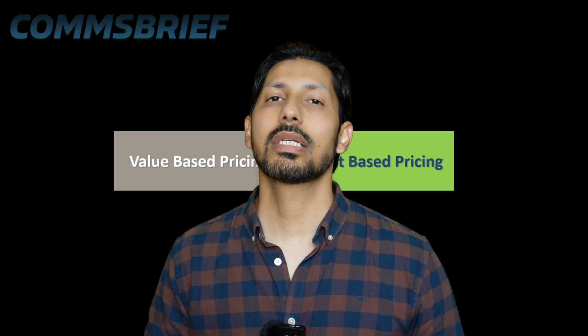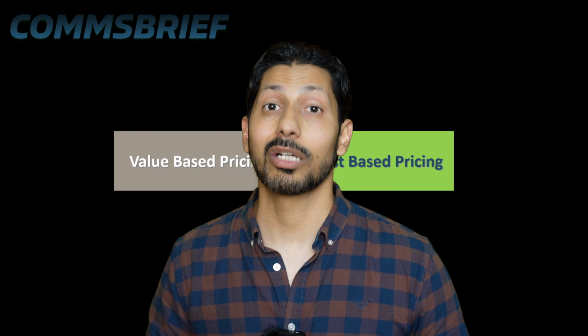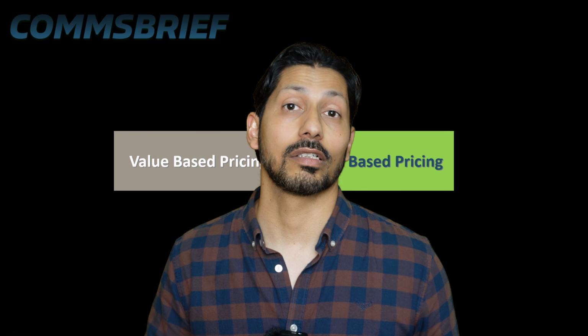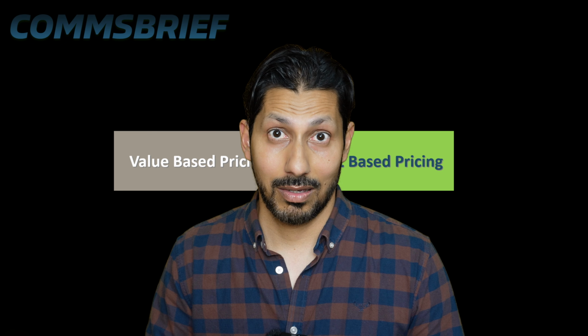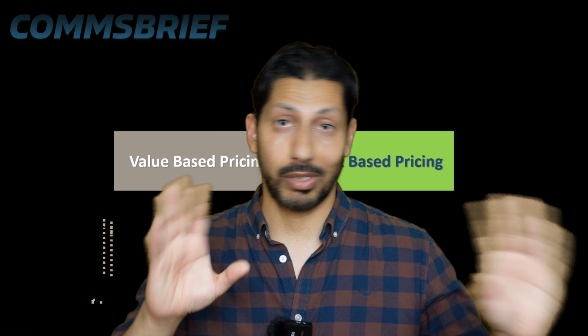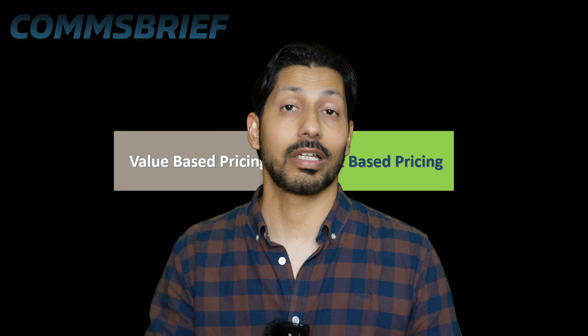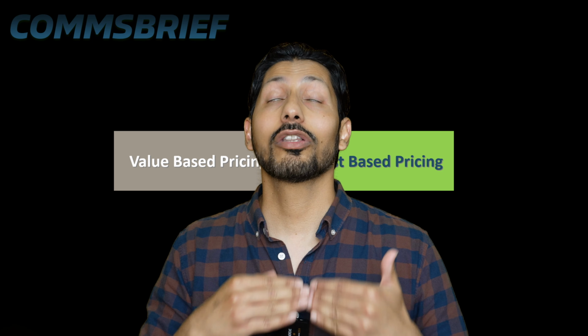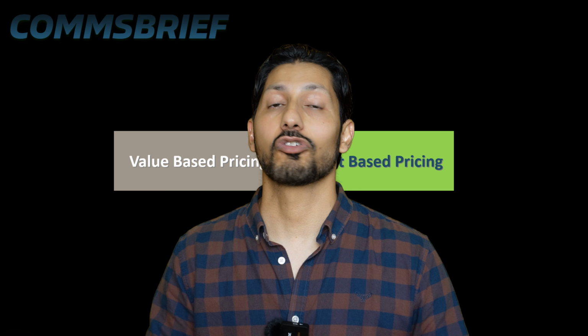The cost element is used to ensure profitability because, of course, mobile communications is a business. They're doing it for the money, not for mankind generally or anything, right? Irrespective of what they might say in their campaigns, that is not the primary objective. The primary objective is to make money.